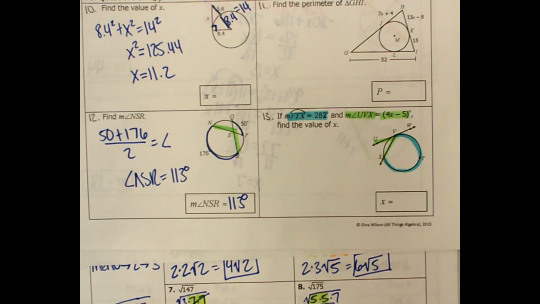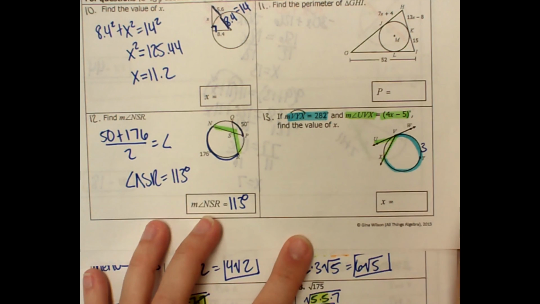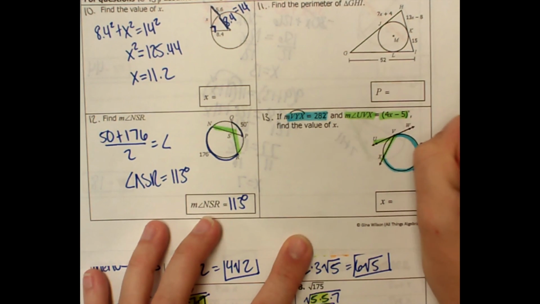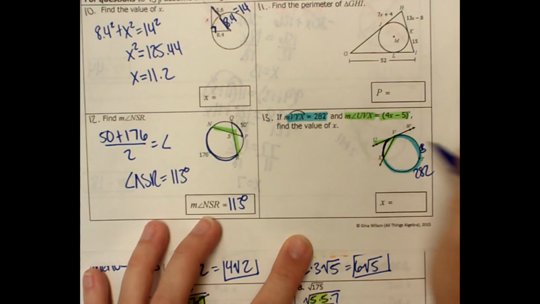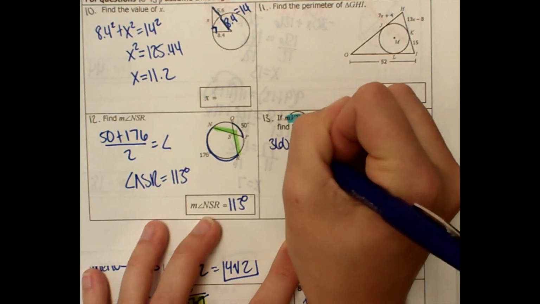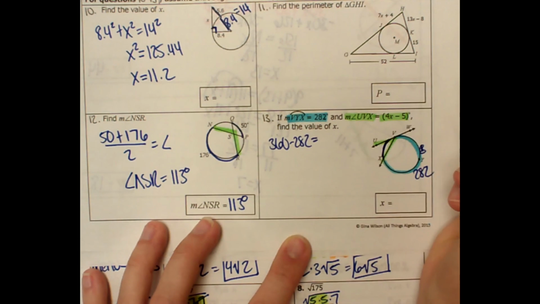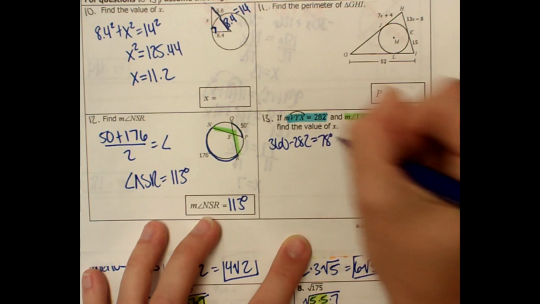Find the value of x. So what I would do, if that one's not 360, this one's 282. If I can find the measure of this arc, then I have a formula. So 360 minus 282 tells me that that other arc is 78 degrees.